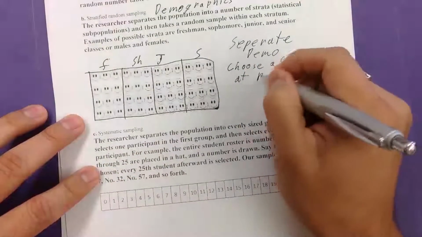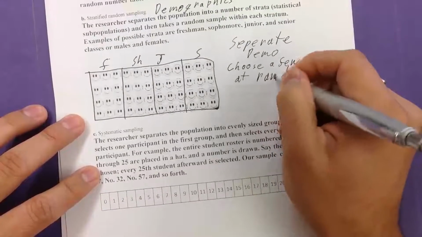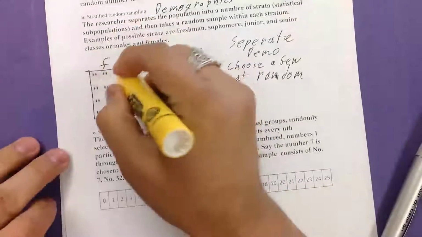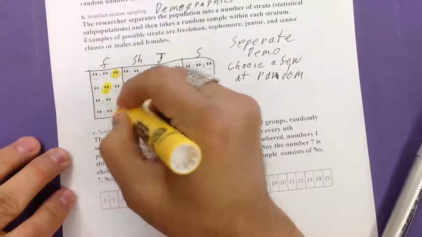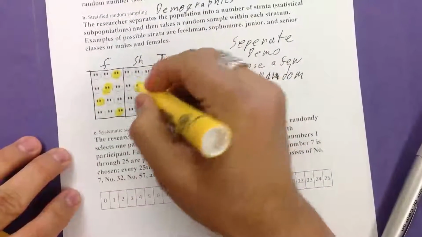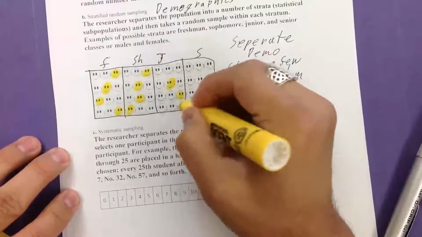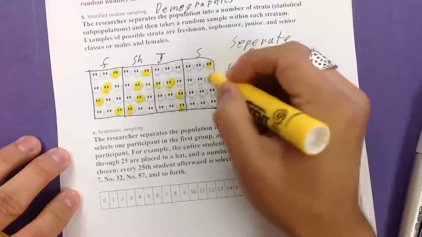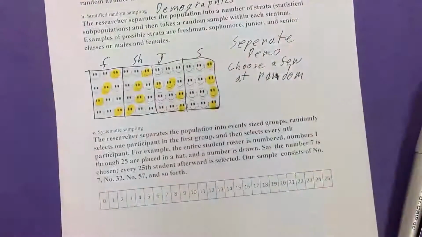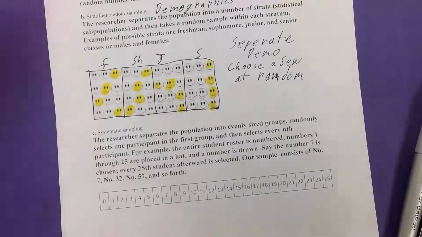Okay, choose a few at random. So something like this. Well, we have the freshman class. We're going to pick this person, that one, and then this one. This one, that for the sophomores. You get those people. And just to be lazy, I'm just going to go like that. Okay, so I'm picking them at random.